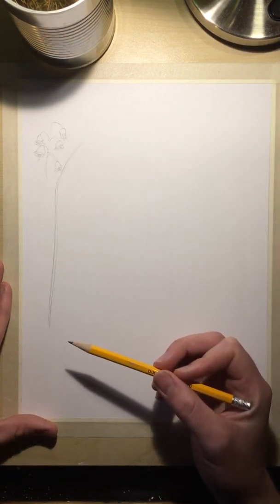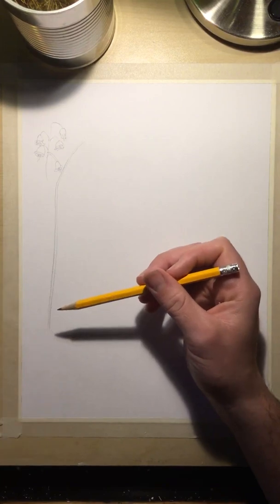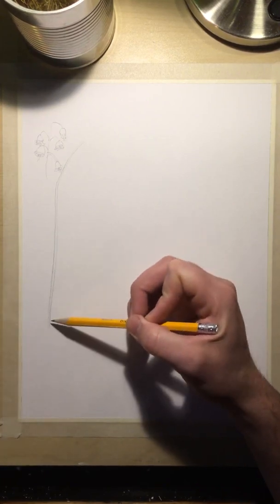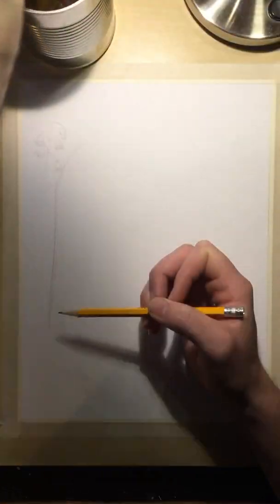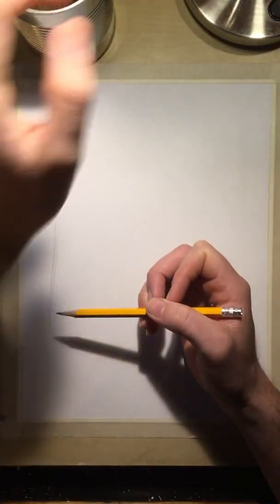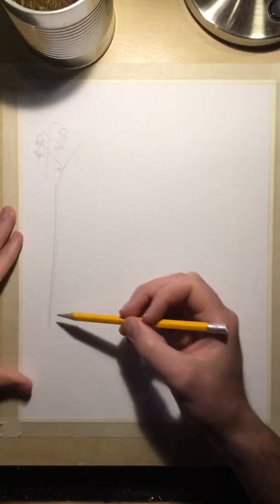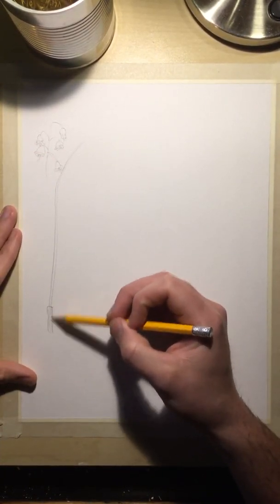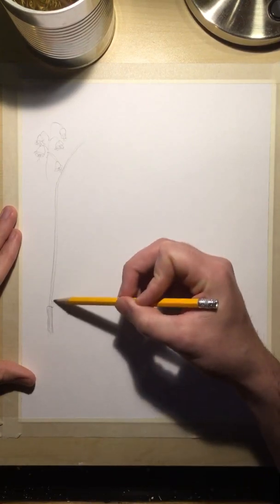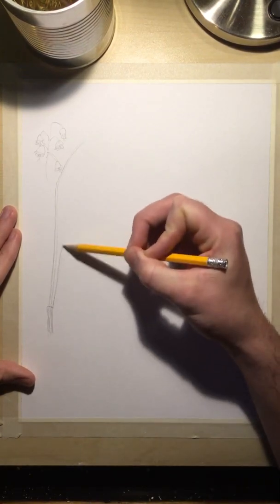Now what I'm noticing is that down towards the base of the plant, I'm looking at it more closely here, it shoots out from what looks like a sheath of some sort, and then comes up like this.